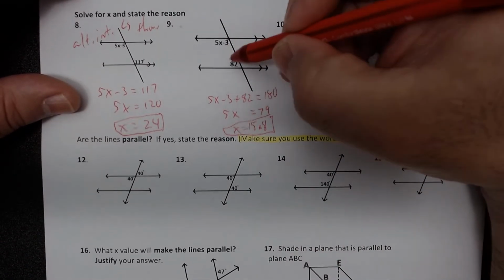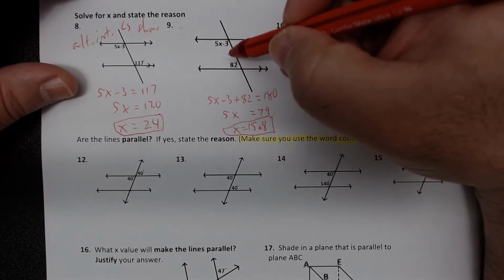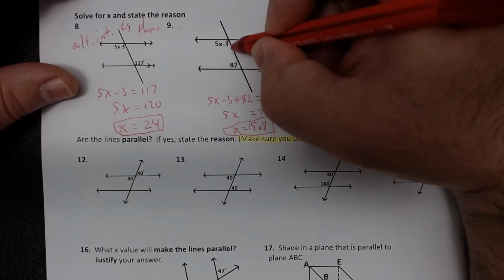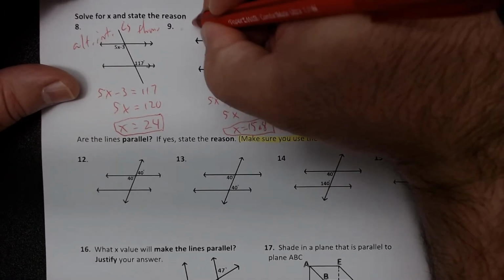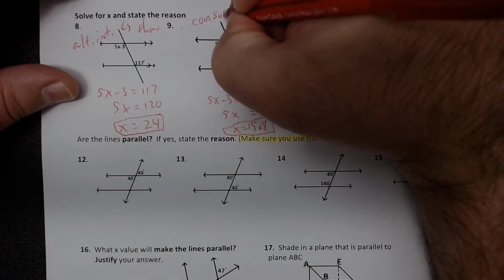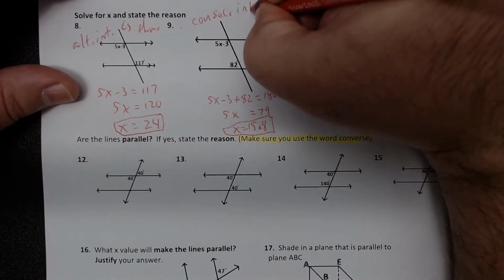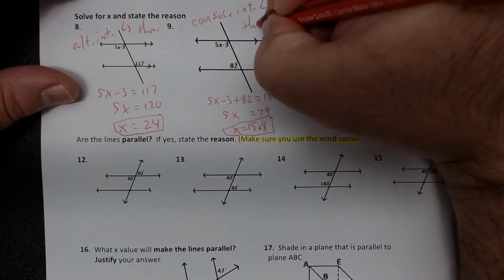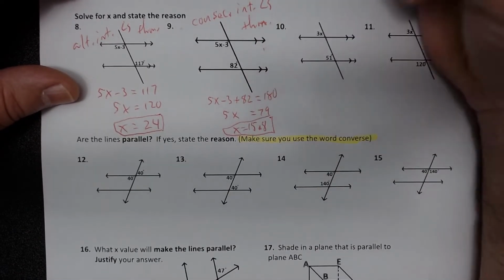And the relationship here is consecutive interior angles. So it'd be the consecutive interior angles theorem.